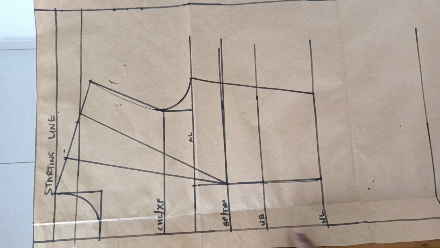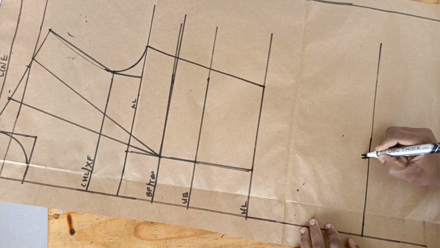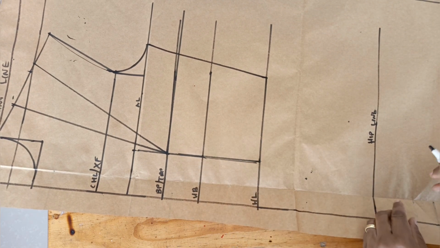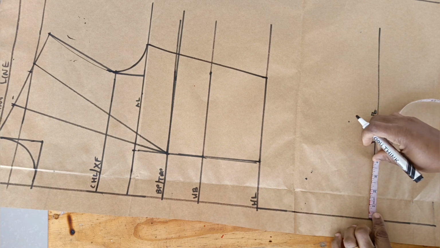This is going to be my hip line. I can mark it hip line, and then I'll extend this bust span measurement to the hip area, which is 3.